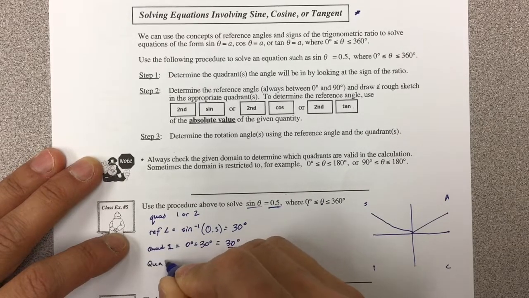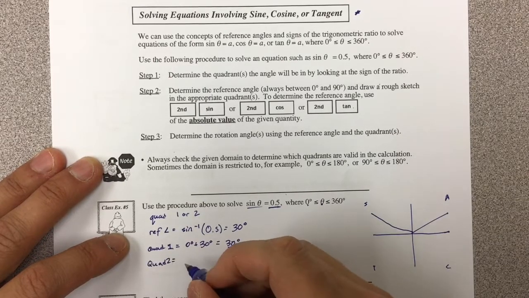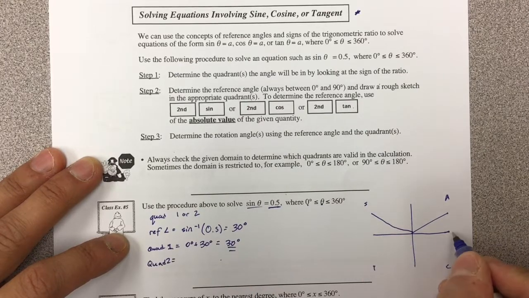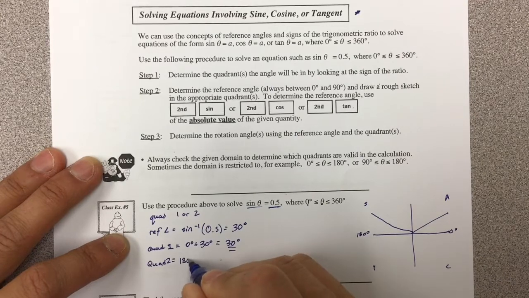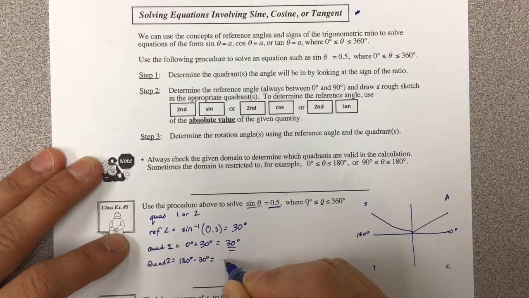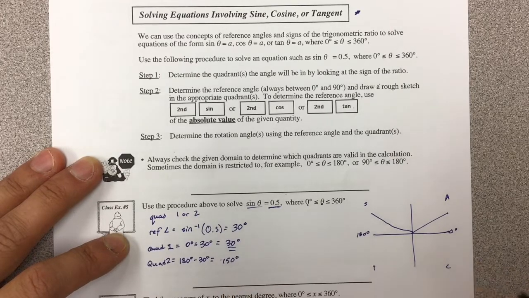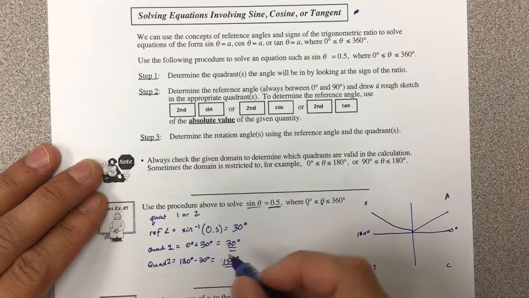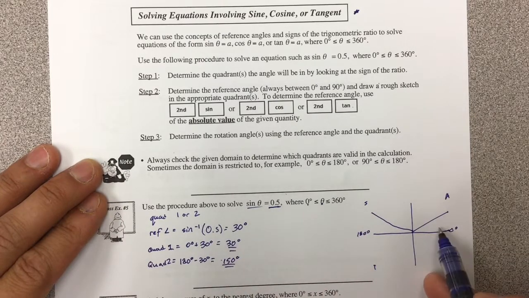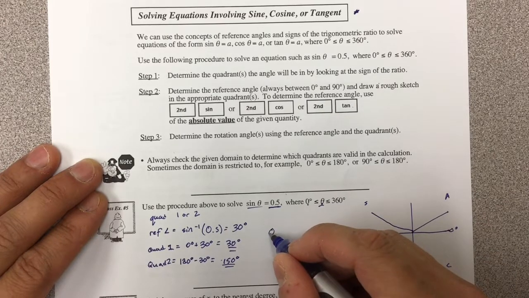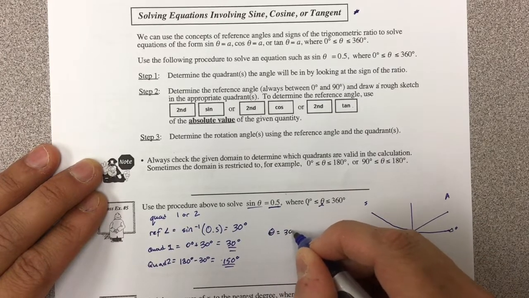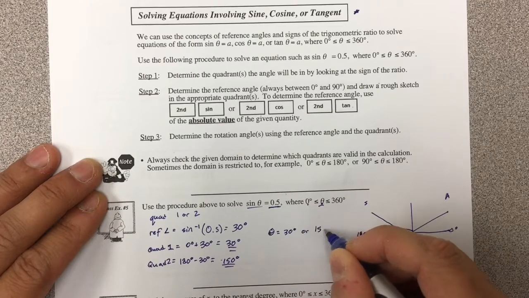For quadrant 2, we're looking at 180 degrees minus 30 degrees, giving me 150 degrees. And so those are the two possible angles for theta. So theta is equal to 30 degrees or 150 degrees.